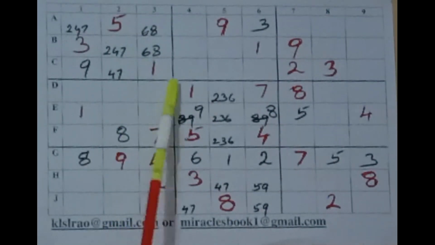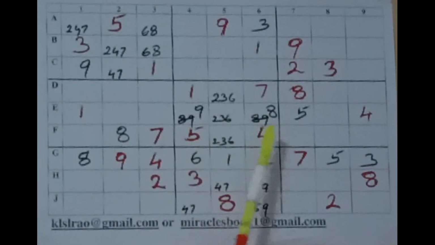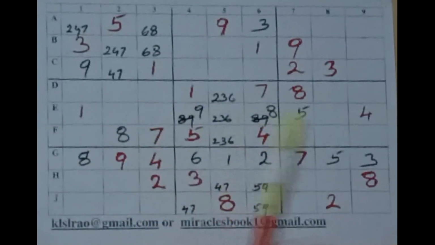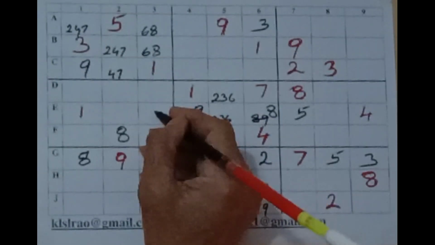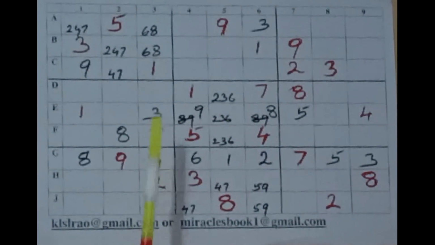Consider this column. In the light of the other numbers we filled, now let us see if any change has taken place. We require 3, 5 and 9. 5 here, 9 here. Therefore, our 2 by 3 trick, this is 3. And these two places are for 5 and 9.